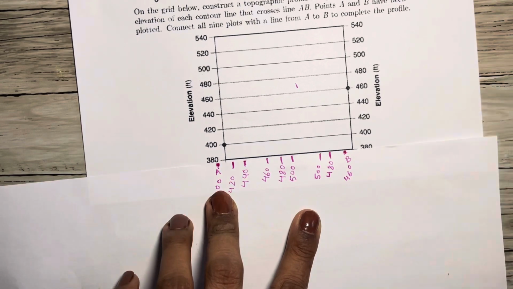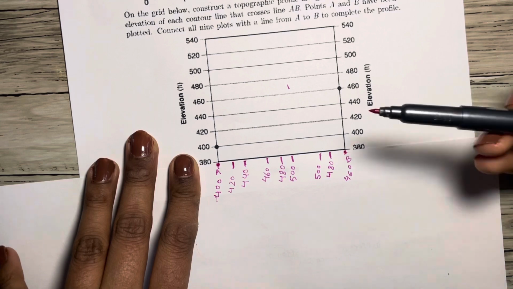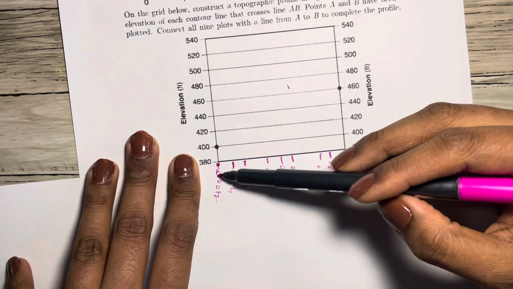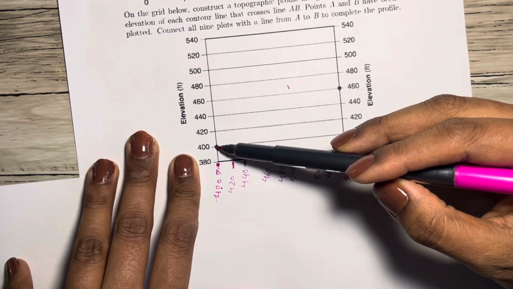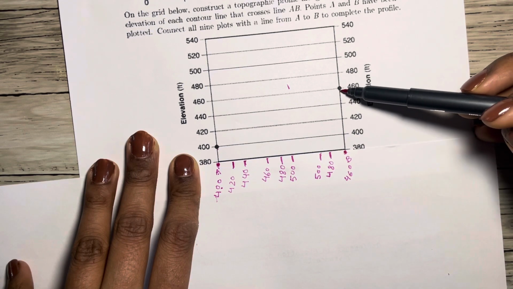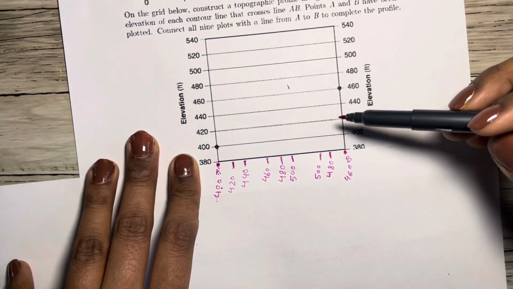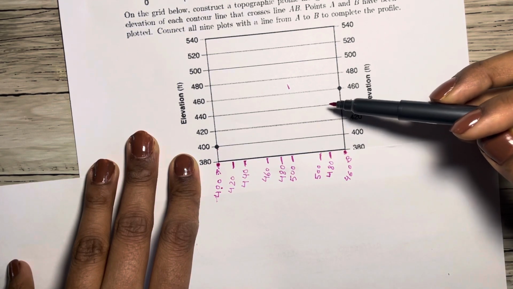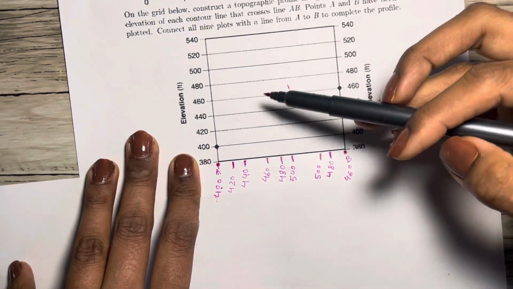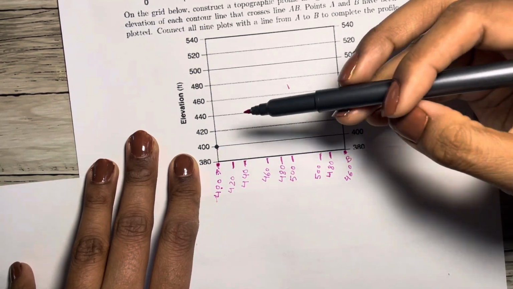Okay, so notice that now that I align this, A, they already drew a dot for me at A for 400. A's elevation I said is 400. They drew a dot for me at 400. B's elevation is 460. Notice that they drew a dot for me at 460 right above B, right? So notice that the dots that we're about to make are right above my markings, and they're up right at the elevation that I wrote down.